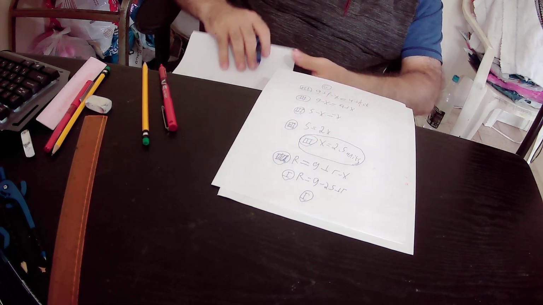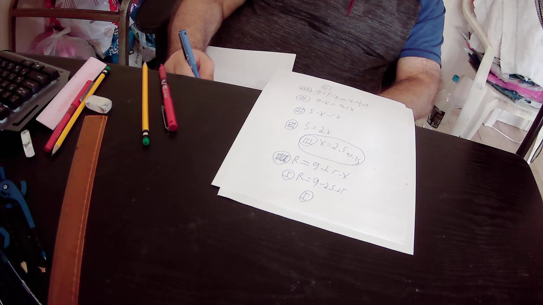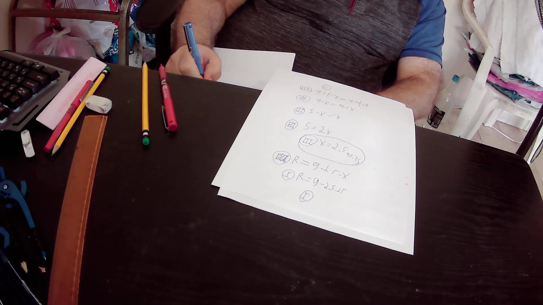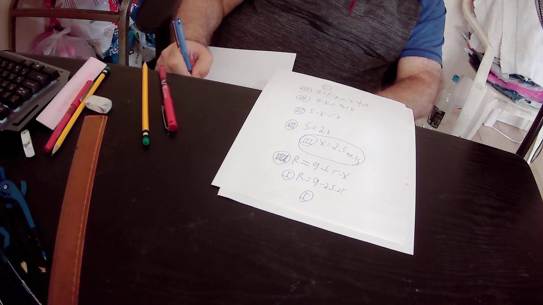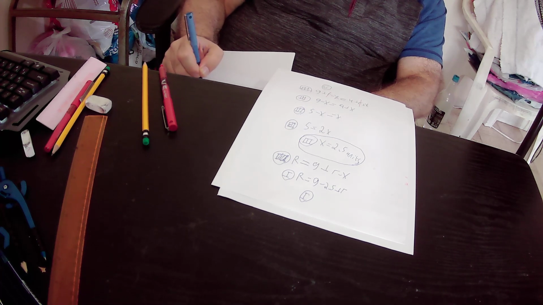Okay, so I will write it down. So according to equation number 1, capital R equals 6.5 plus small r, and we also know that x equals 2.5 units.